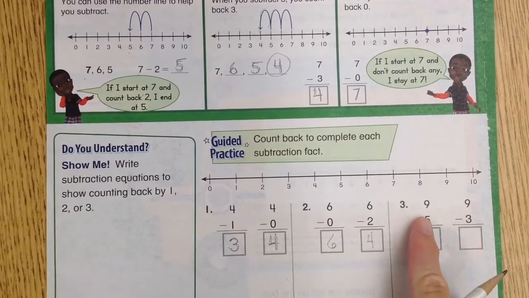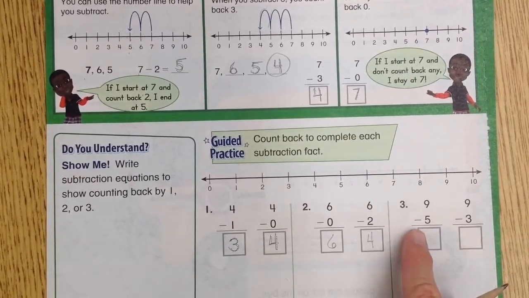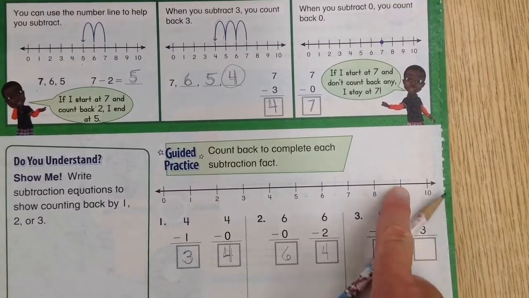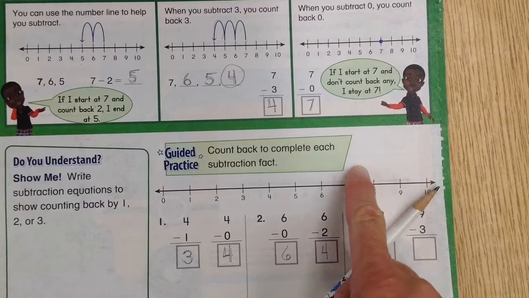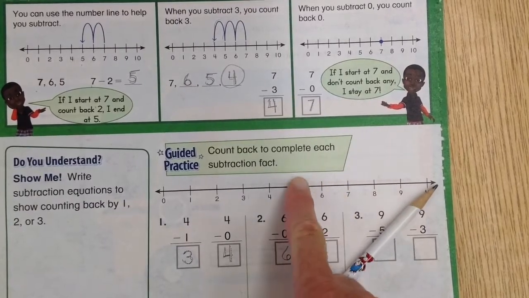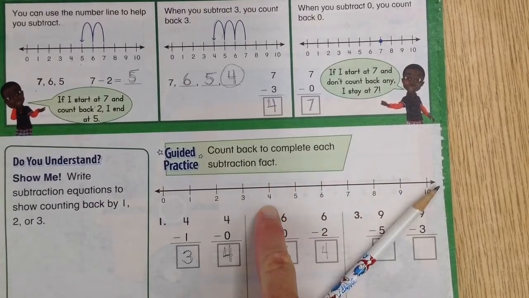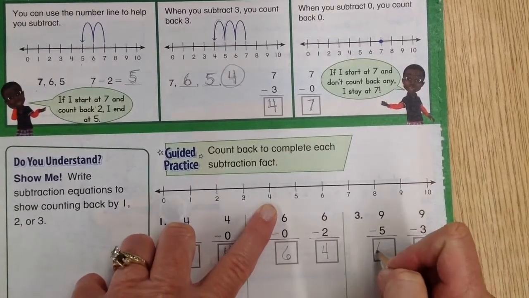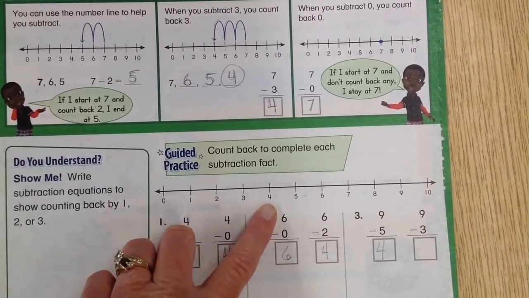Number 3, I have to start at 9 and I'm going to take 5 hops. Okay, so we're going to do this very carefully. Start at 9. 1, 2, 3, 4, 5 hops. I end at 4. So 9 take away 5 is 4.